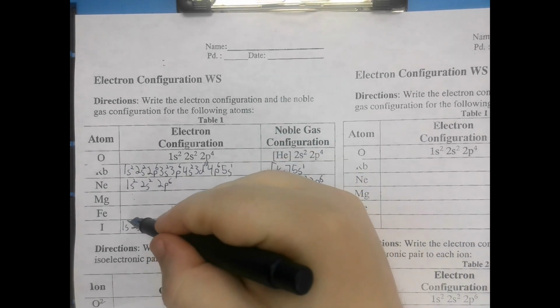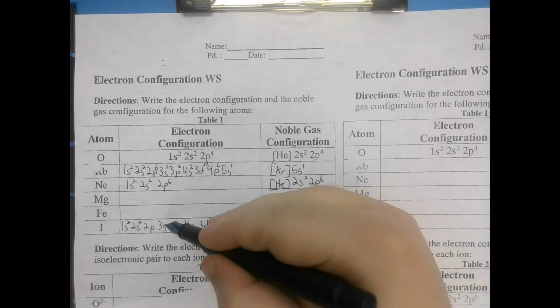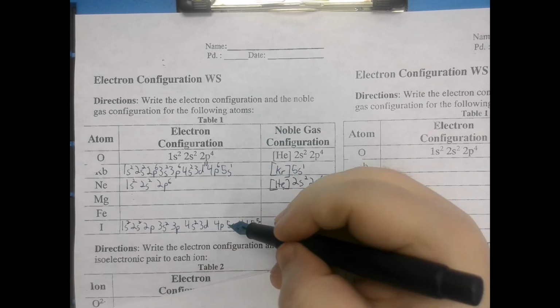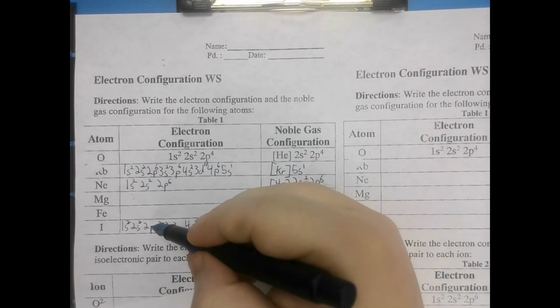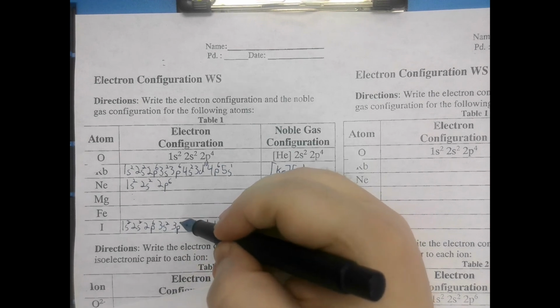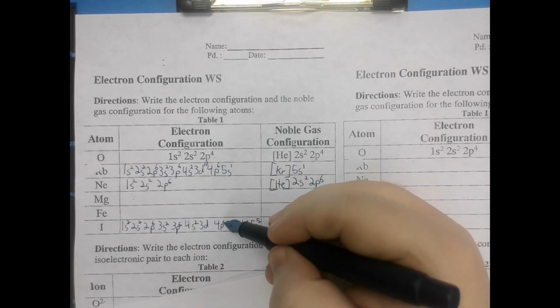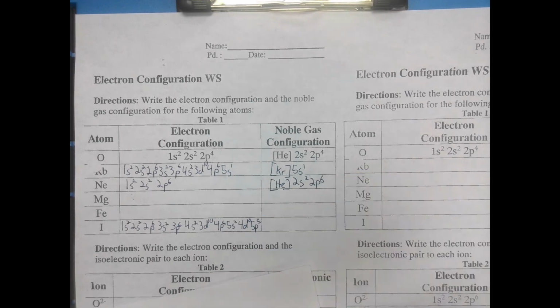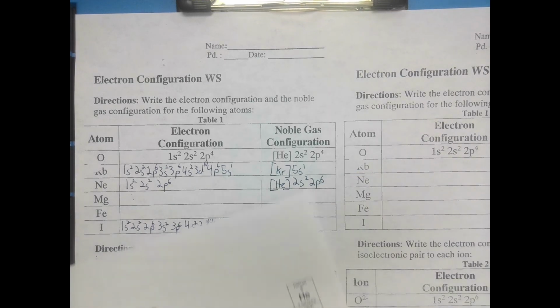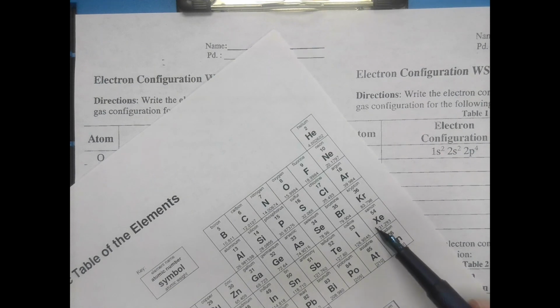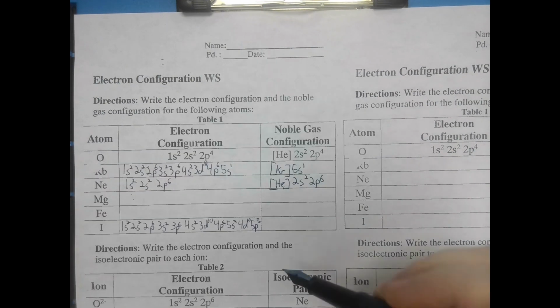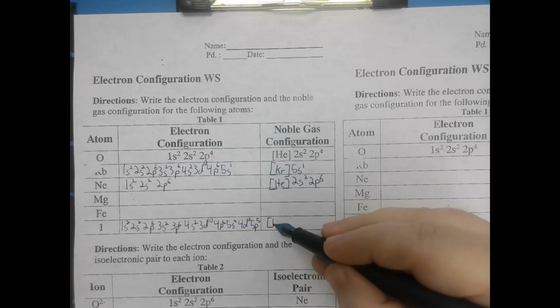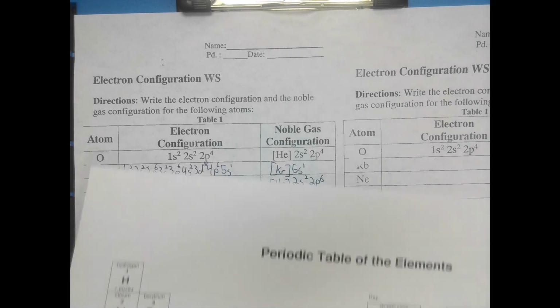So 2 for all the S's. For the P's are all going to be 6. And D for all the 10s. Noble gas configuration. We go up, krypton. And then we read off the row in order.